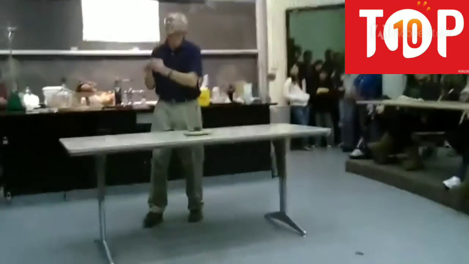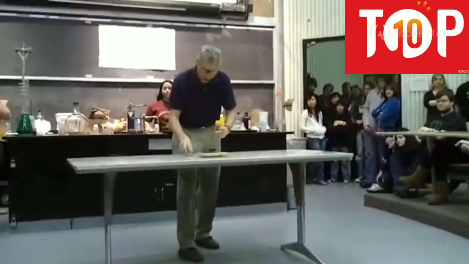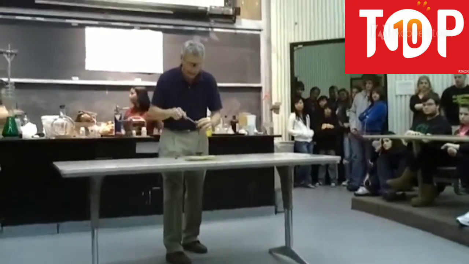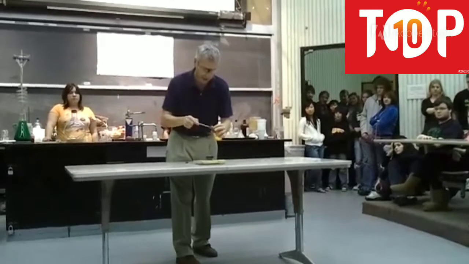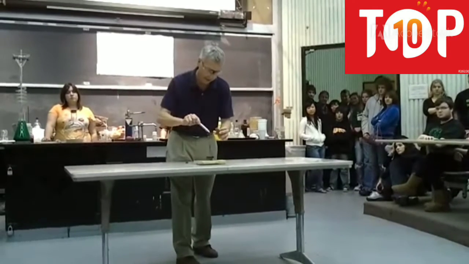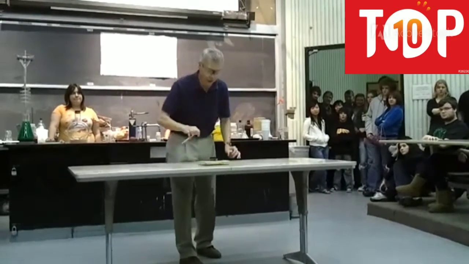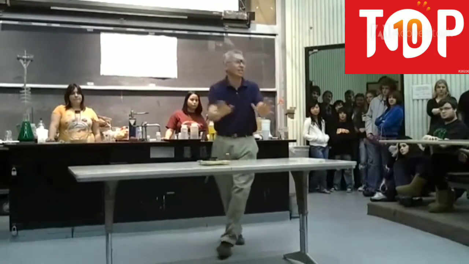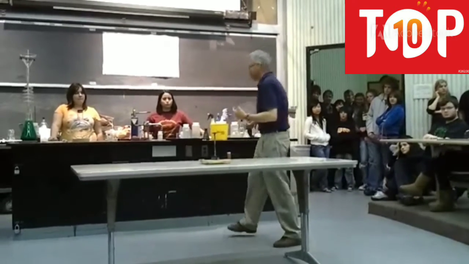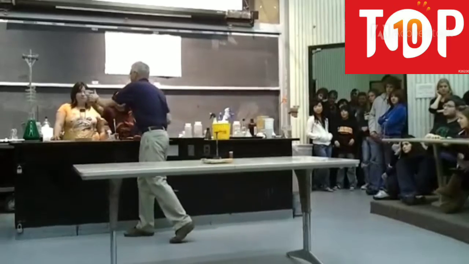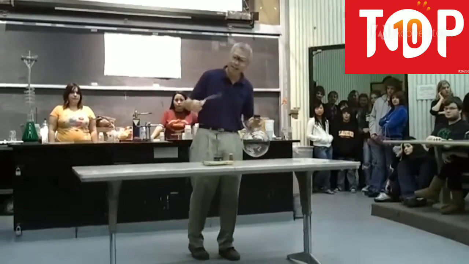Here I have some phosphorus. Phosphorus is a combustible material. It will burn quite readily. I'll place a little phosphorus on this pedestal here. Now, in order to burn, what does the phosphorus need? What does combustion mean? It means reaction with oxygen. If I light this, you will see that it burns. It burns quite readily.